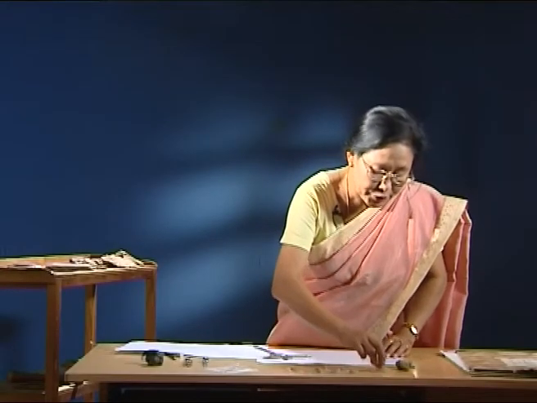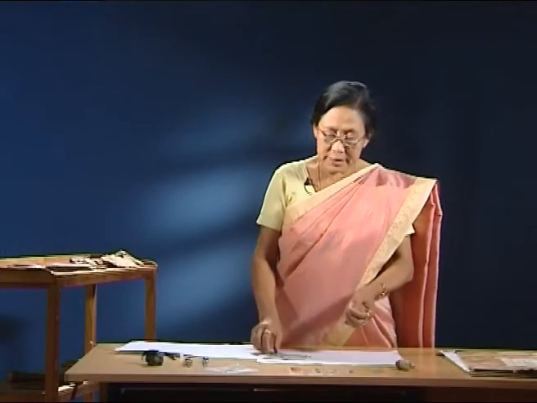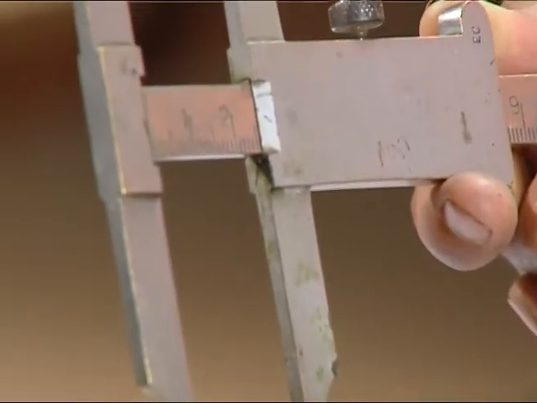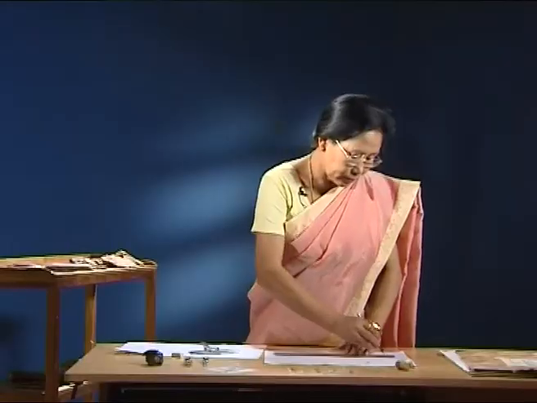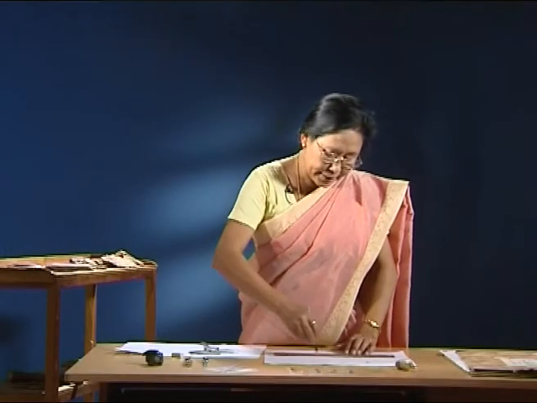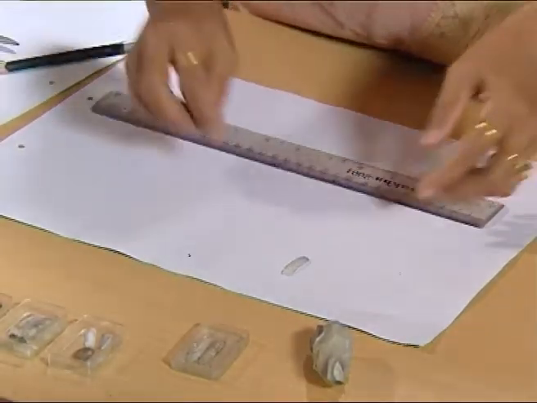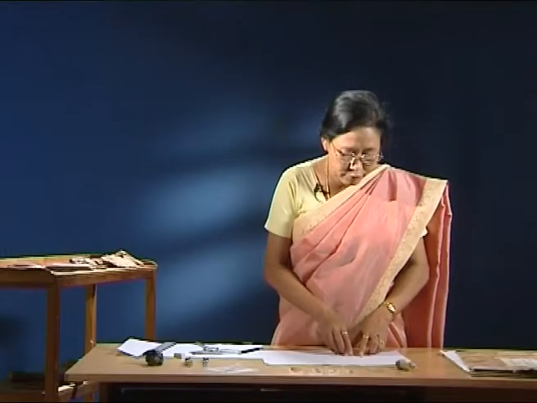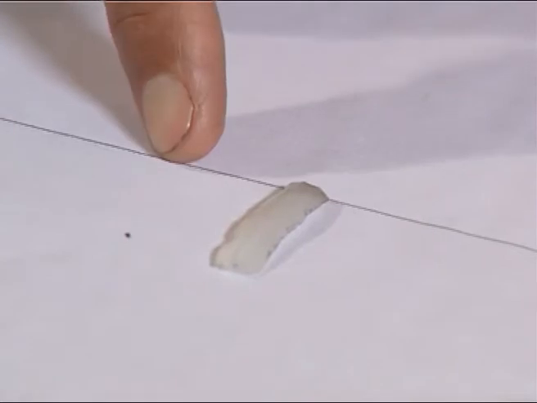Now come to the technique of drawing. Like other lithic tools, we should measure the length of the given specimen. It measures 2.6 along its axis. Then we should draw a straight line forming its lower boundary or proximal end.